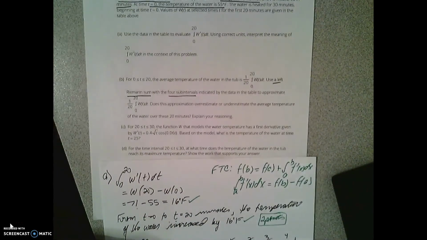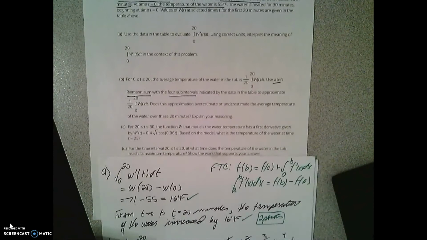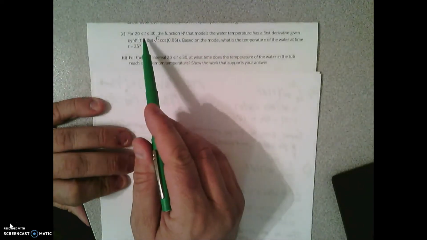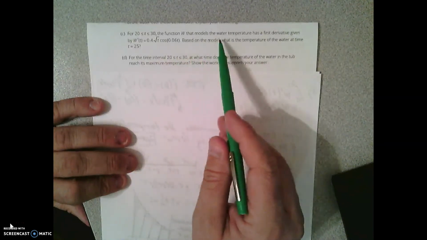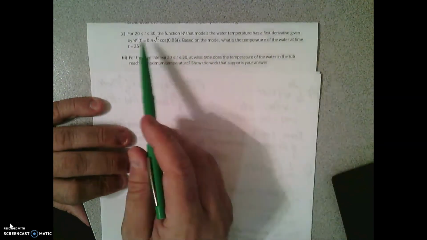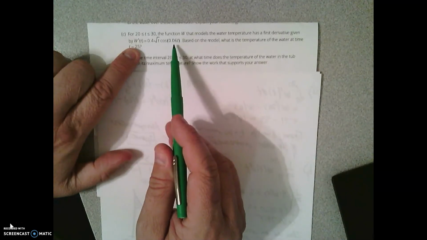All right, in part C, now we're told for the time interval 20 less than or equal to t less than or equal to 30, the function w that models the water temperature has a first derivative given by this expression here.